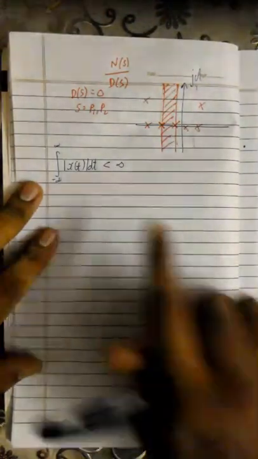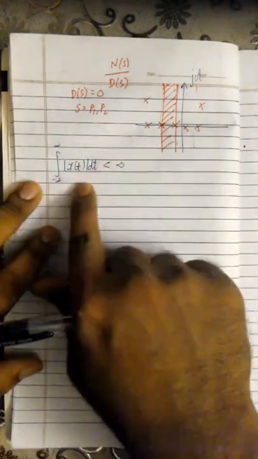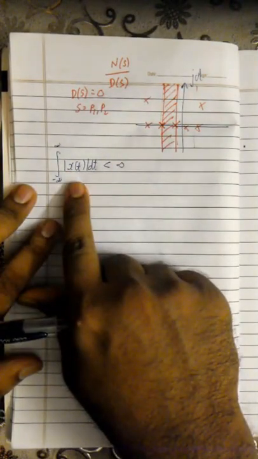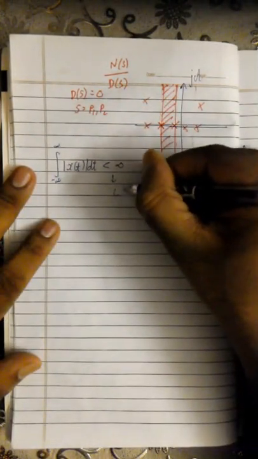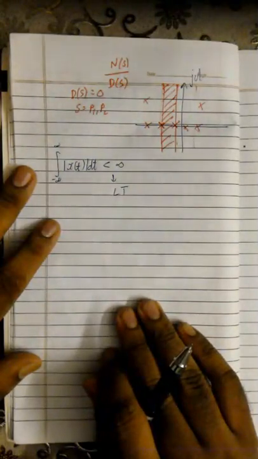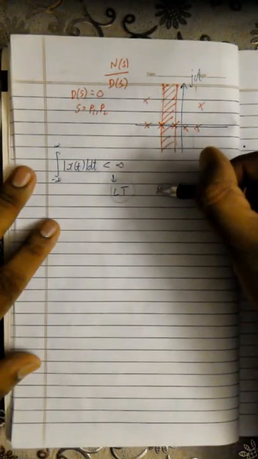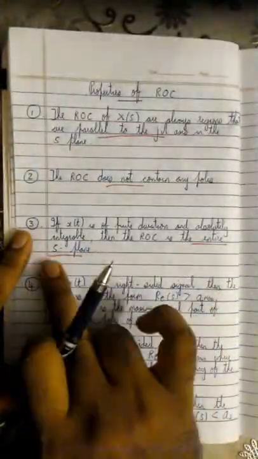So if x(t) is of finite duration and absolutely integrable, then the Fourier transform of that signal exists. If the Fourier transform exists, then its Laplace transform also exists, and the ROC of that Laplace transform is the entire S-plane.